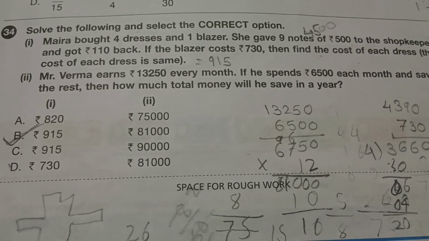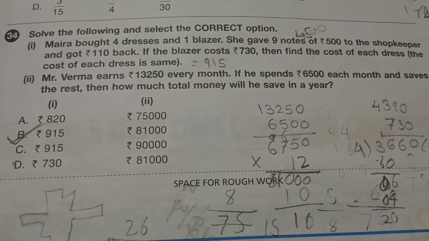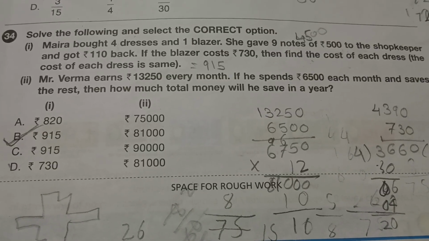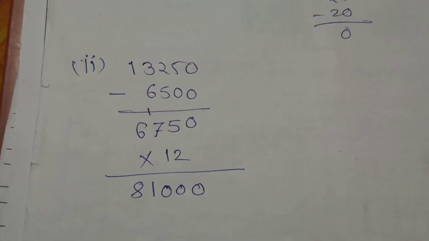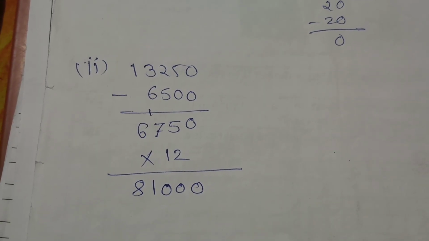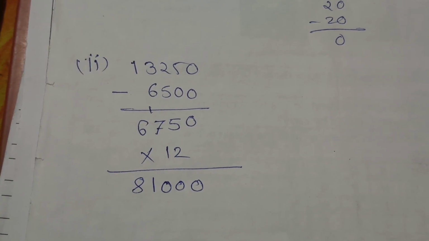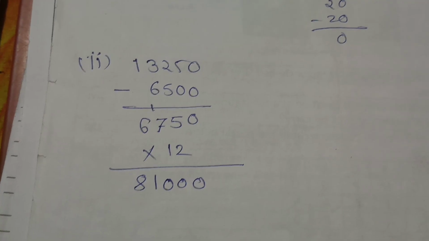Mr. Verma earns 13,250 every month. He spends 6,500 each month and saves the rest. Then how much total money will he save in this year? For that, first we have to subtract 6,500 from 13,250. So saving per month is 6,750. So for 12 months, that is for 1 year, it is 81,000.